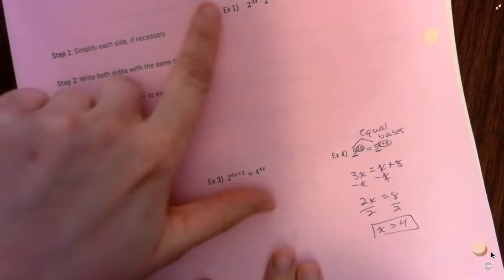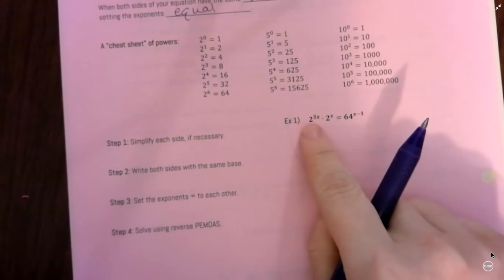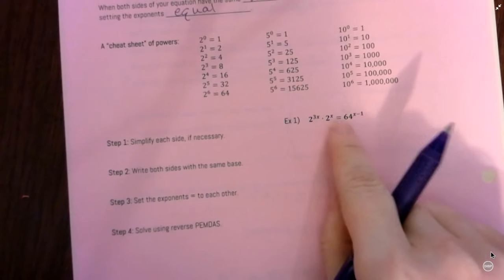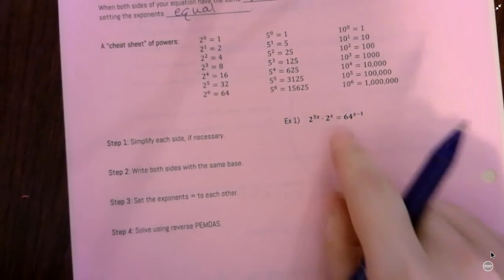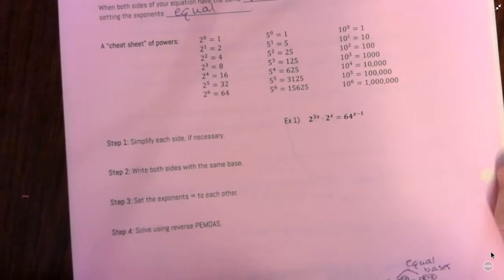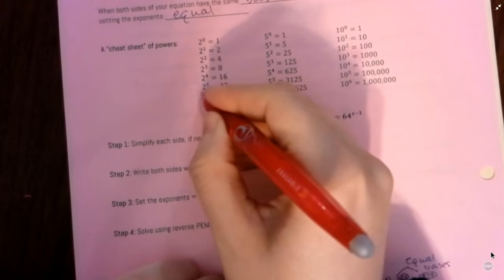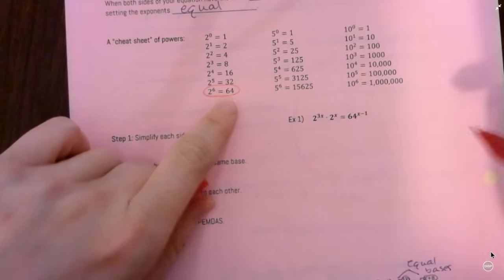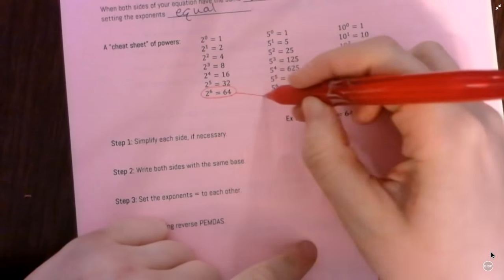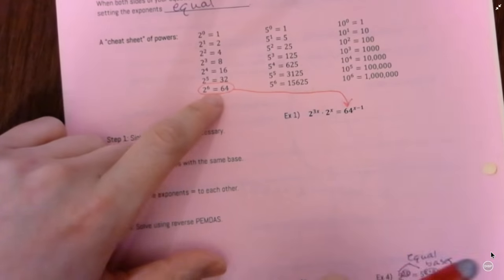Now sometimes you'll have one like this example up here, where I have a 2 here and a 2 here. That's good. And on this side I have a 64. Now it looks pretty hopeless. It looks like I'm not going to be able to use that method at all. But in reality, I've got this cheat sheet right here that tells me that 2 to the 6th power is 64. So what we're going to be doing is taking that information and replacing 64 with 2 to the 6th power. So we'll get to that in a second.